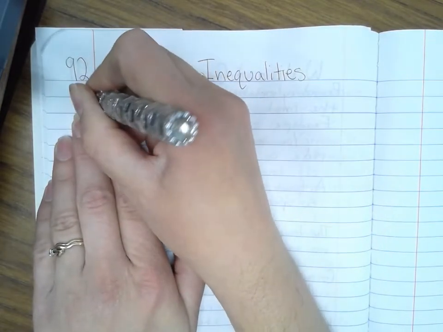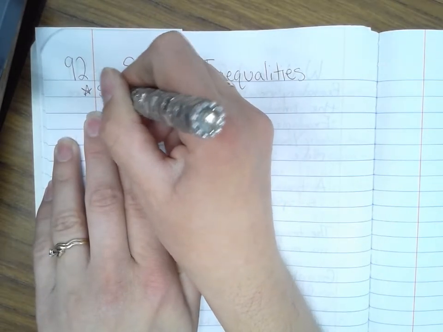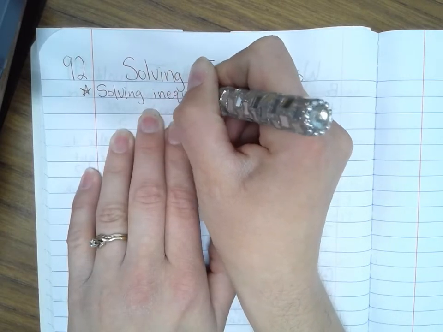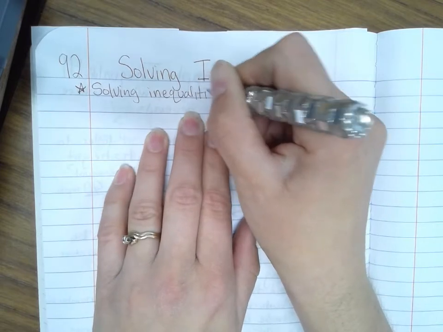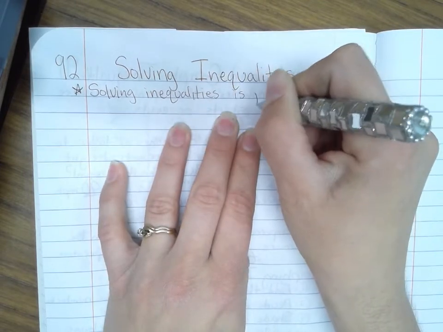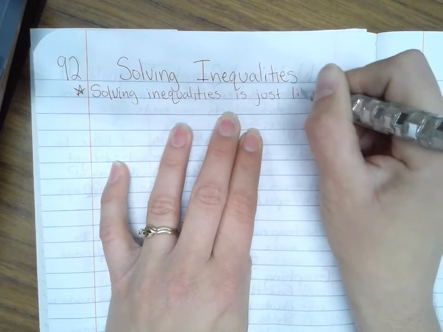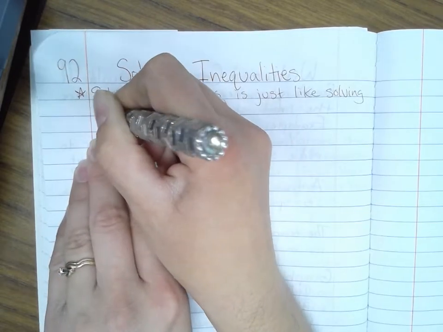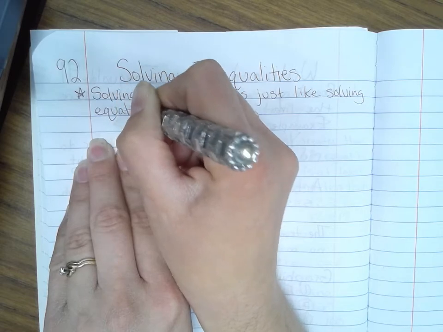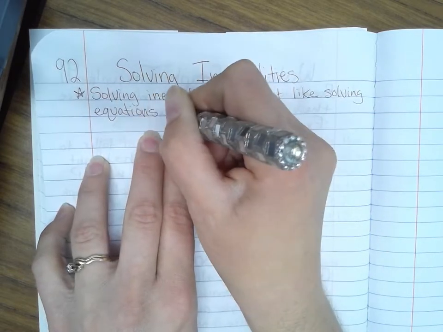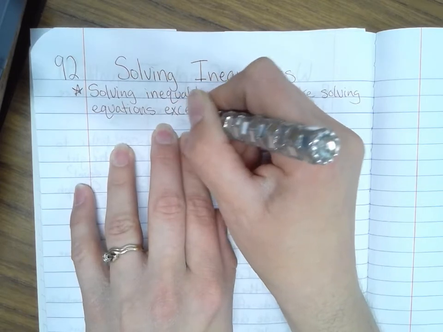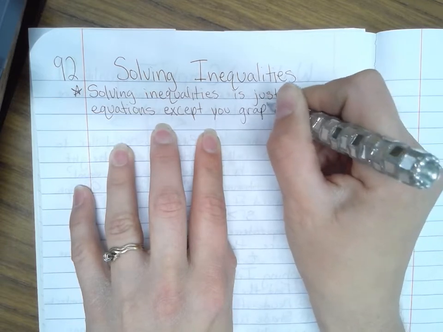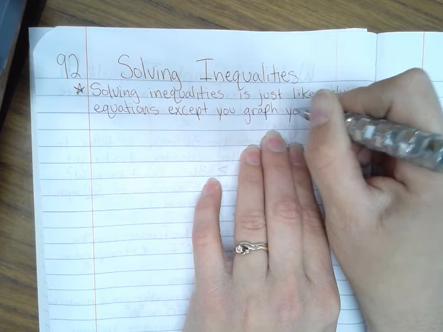Okay, to solve inequalities is just like solving equations. So I want you to write that. Solving inequalities is just like solving equations, except you graph your answers at the end. Let's say your solutions.